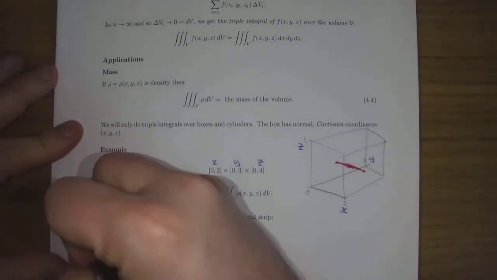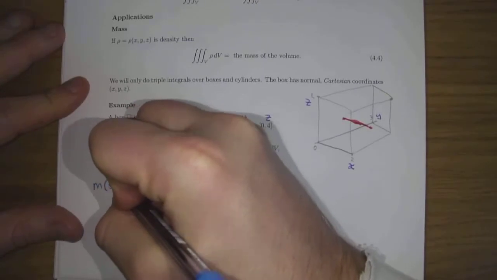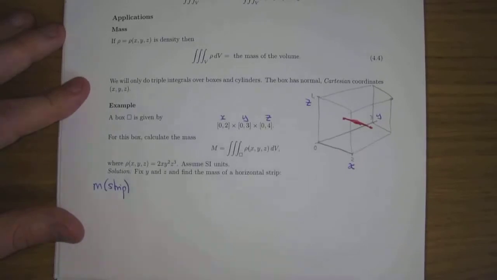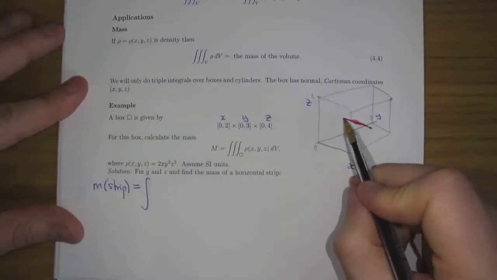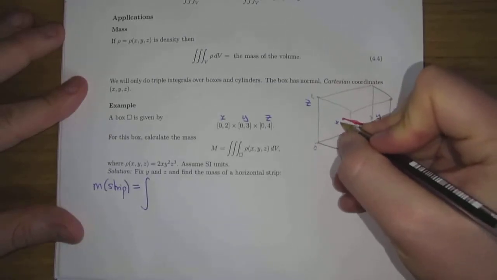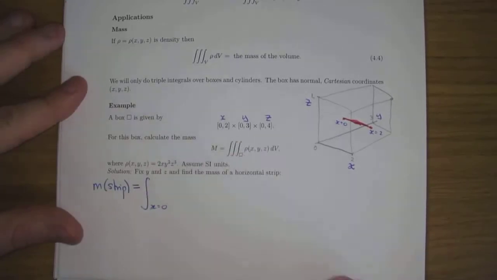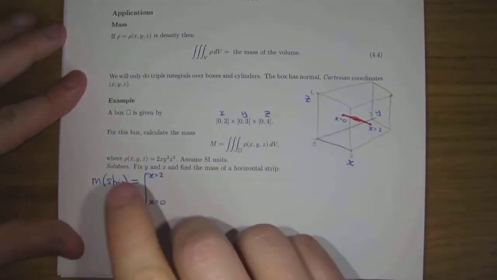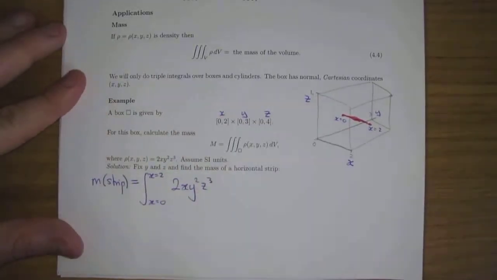So let's go. The mass of this strip, and the main thing to notice is that only x is changing. The y is fixed, the z is fixed. So this is going to be: add up, now this point is x equal to 0, this point is x equal to 2, add up from x equal to 0 to x equal to 2 the density, which is 2xy squared z cubed, by the volume.